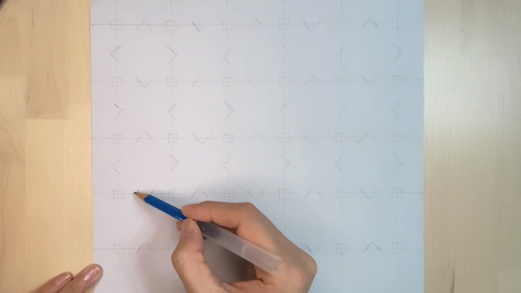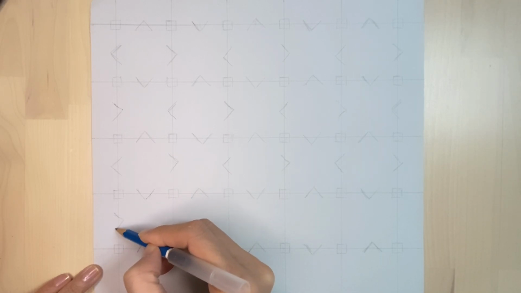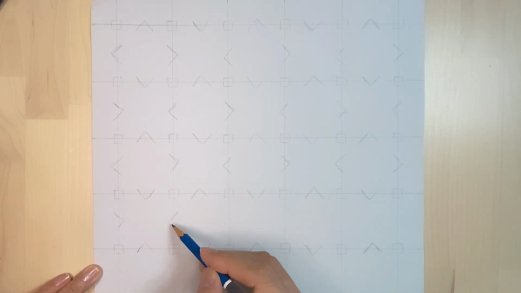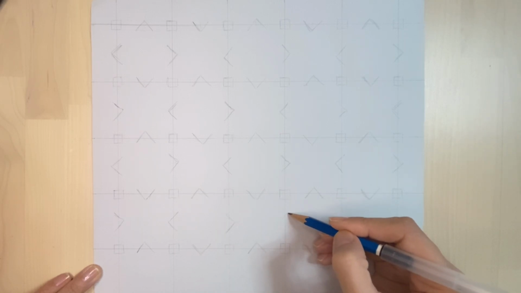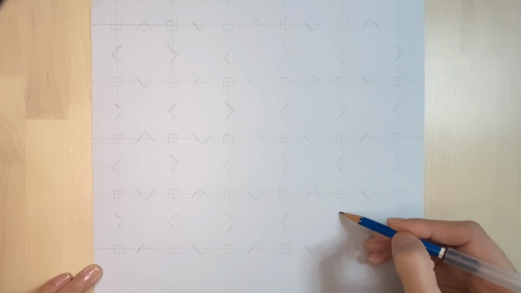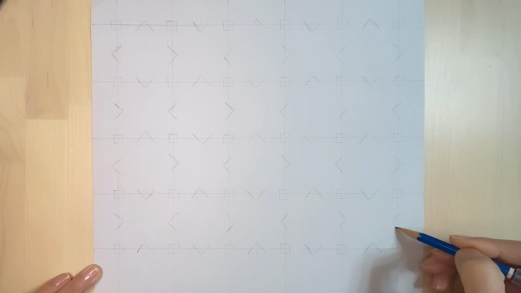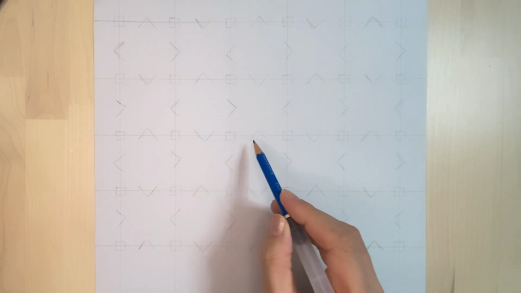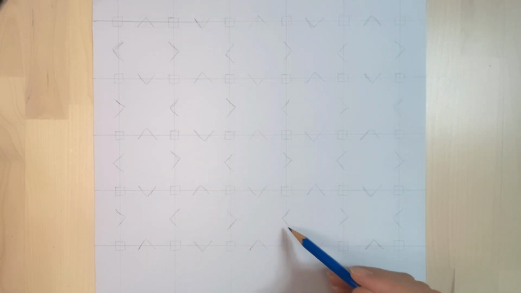And here, these are pointing inside. So these ones are also going to point inside. So right, left, right, left, right, and left. And as you can see, another square or diamond shape has started to emerge.